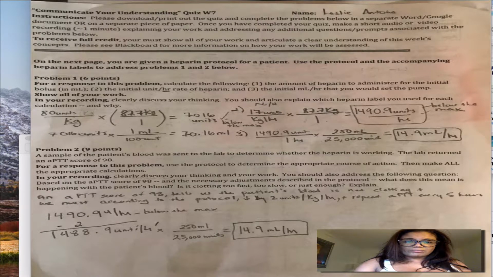So we take 1,490.9 units per hour and multiply that by the IV rate given to us, which is 250 milliliters over 2,500 units, and we cancel out the units and we're left with milliliters per hour.